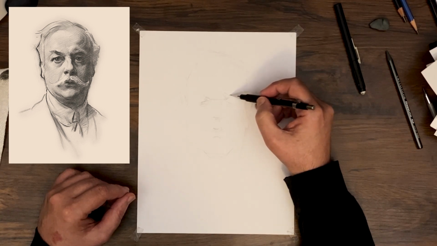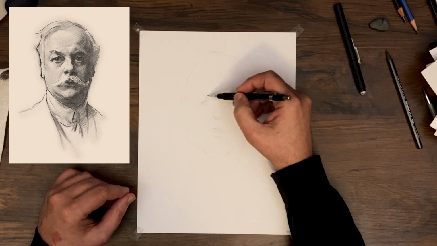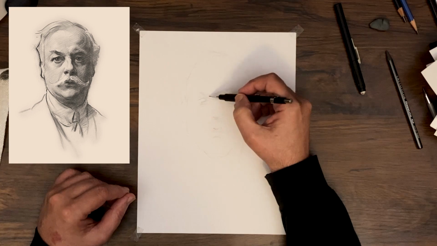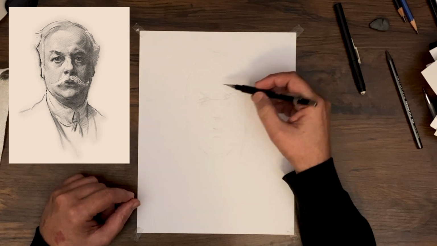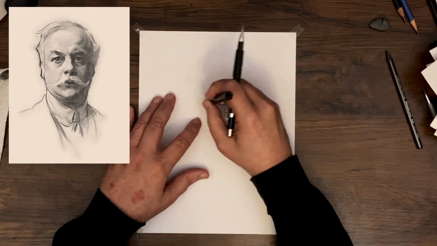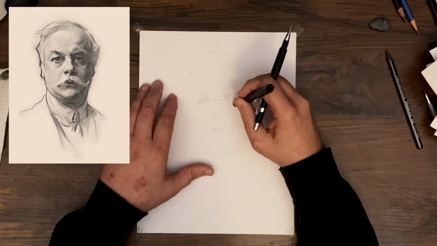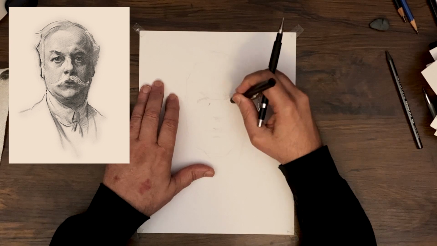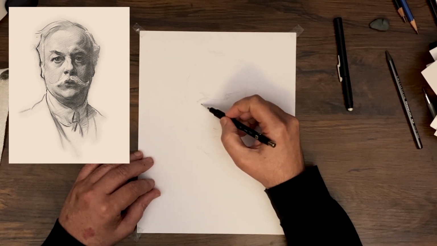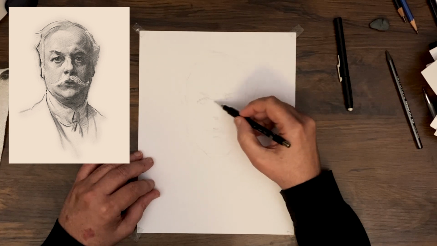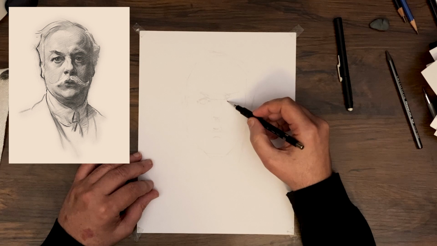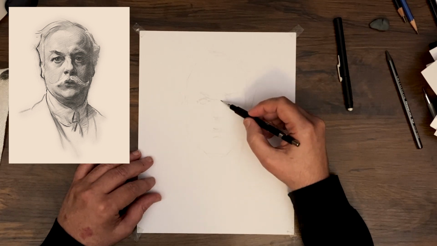But that's okay for this drawing. So I'm looking at these angles and proportions. I'm seeing where things line up with other things.